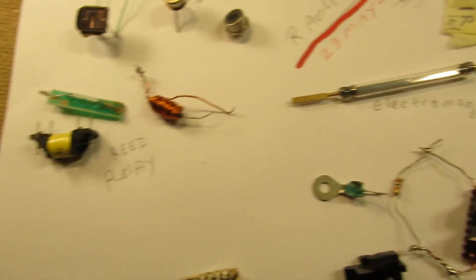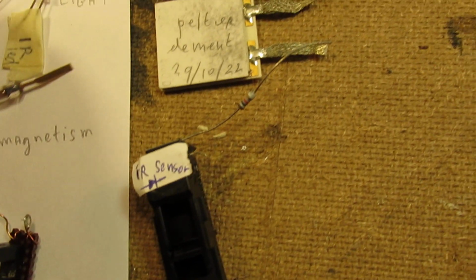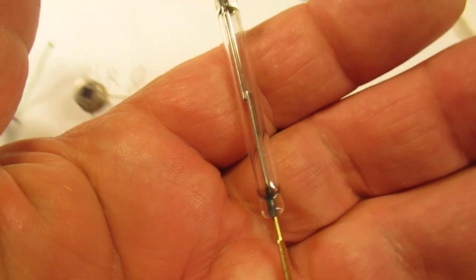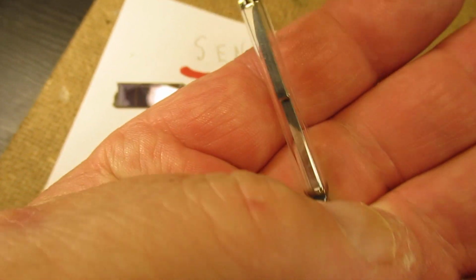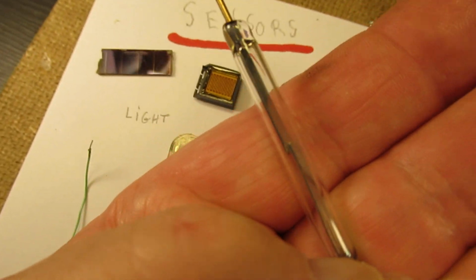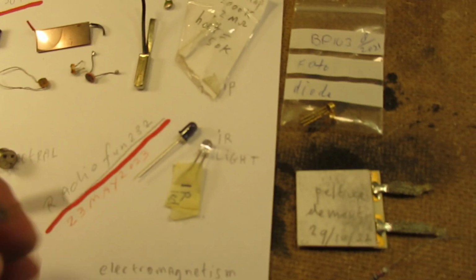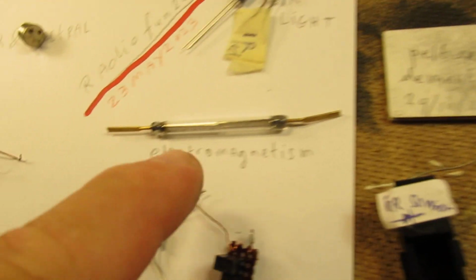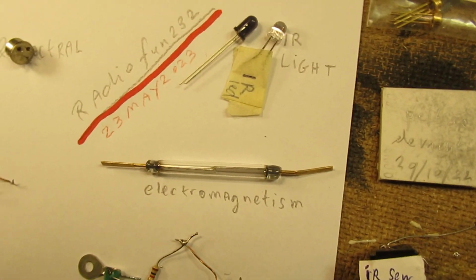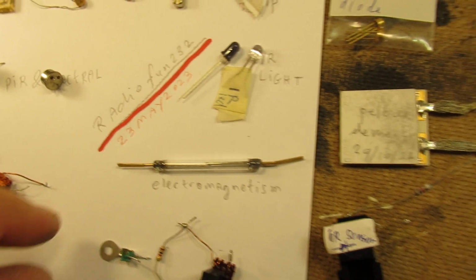forever. And here you see the big one, how such a reed relay looks. This is, by the way, a big one. It also needs a big coil to be activated.